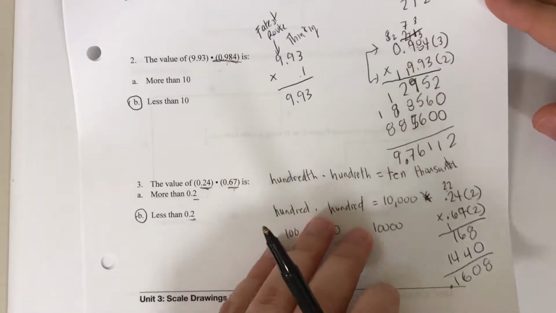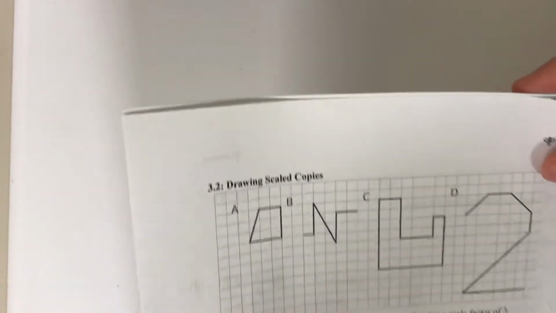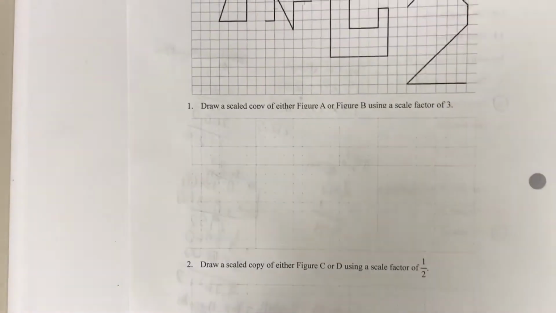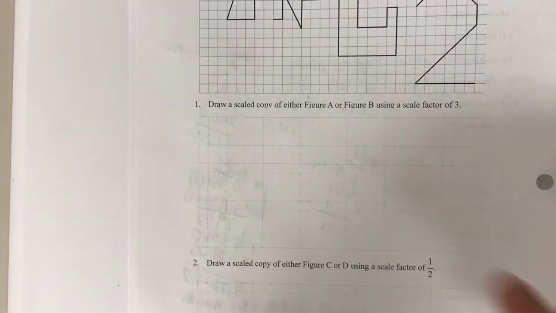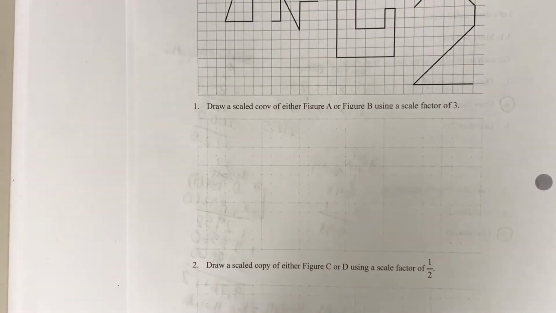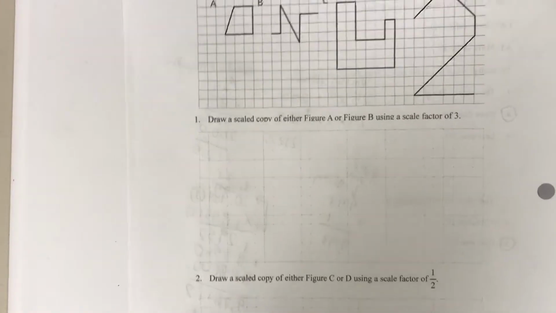So that's our first activity. I know that took us 10 minutes, but it's perfectly fine. It's not about speed, it's about thinking about that. I will say that your grid here is a little rough, but you are going to be picking, it says draw a scaled copy of either figure A or B using a scale factor of 3.